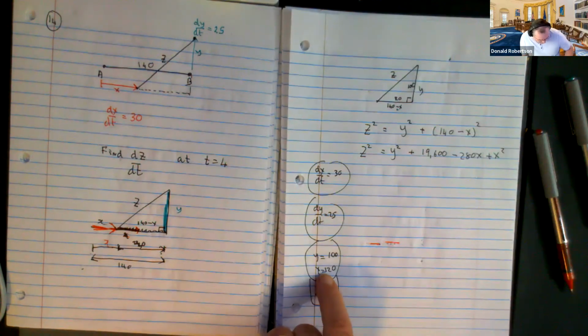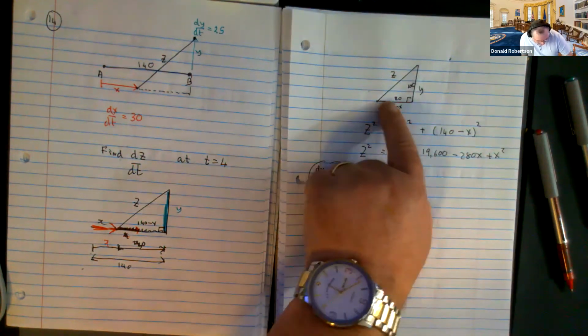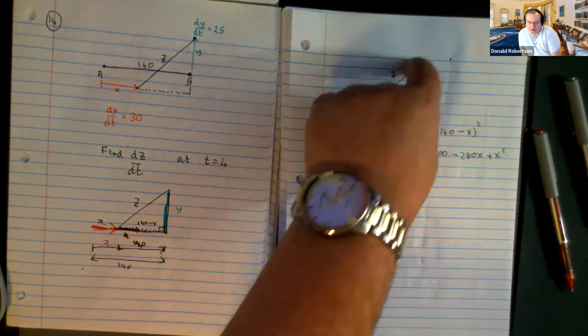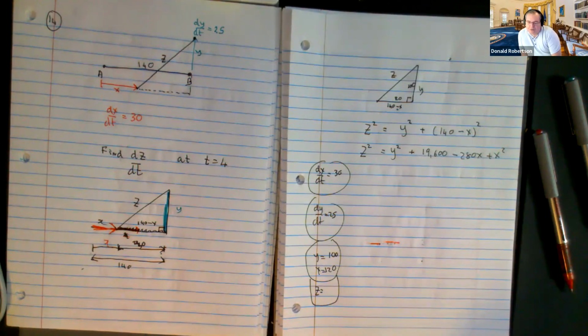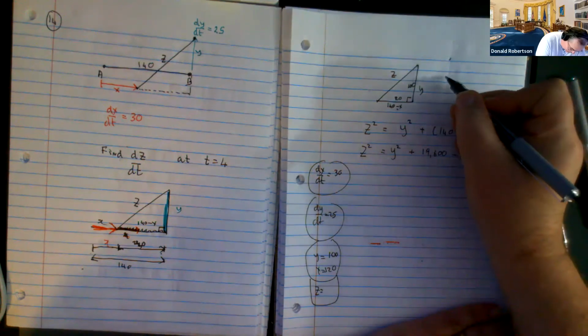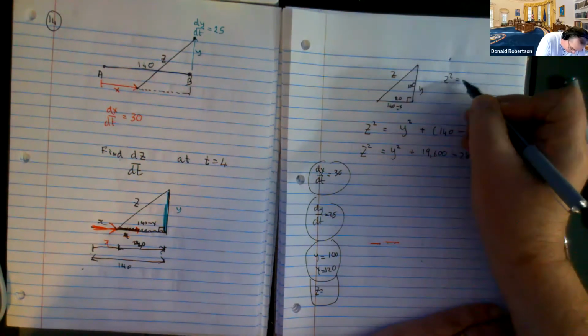I know X is 120, but I know this is 20. I know Y is 100. How will I find Z? Because I need to know that as well before I do anything else, and then we're ready to go. The Pythagorean theorem, yeah. So Z squared is 100 squared plus 20 squared.